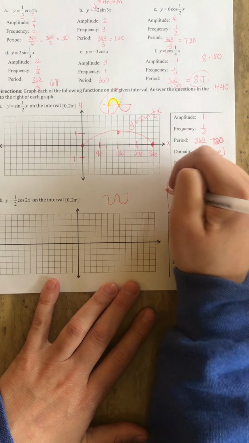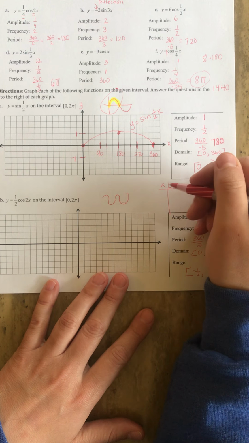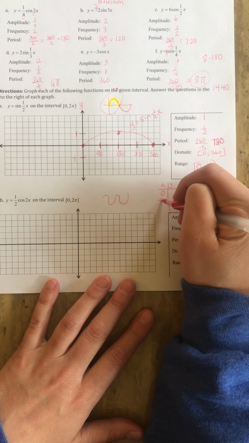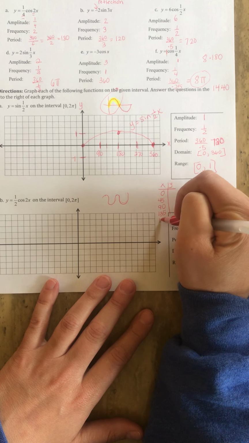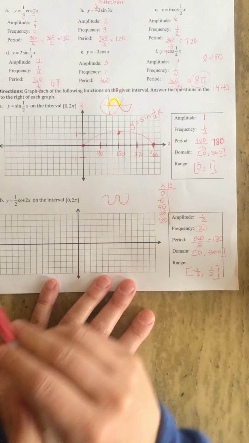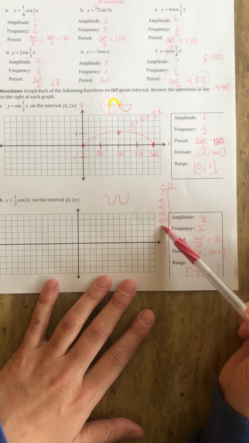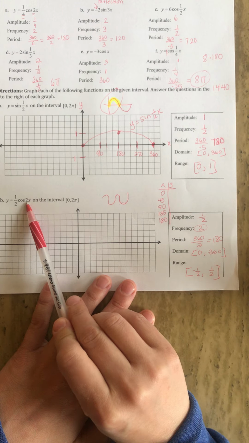I just want you to know you're going from x and y. You have to focus in on your 5 key points, which are 0, 45, 90, 135, 180. And that'll bring you to the first cycle, and then you would have to do it again to finish off, so we have 2.